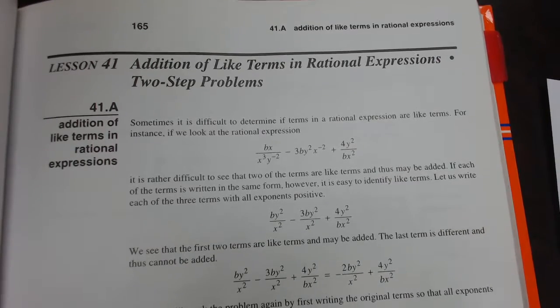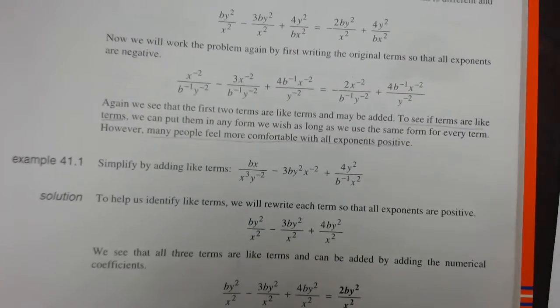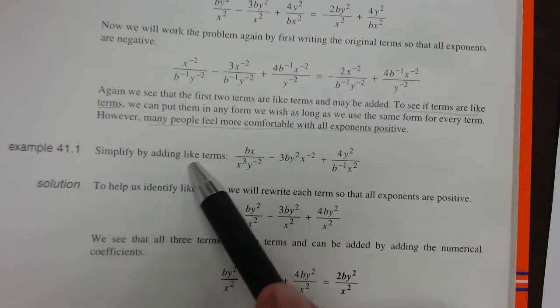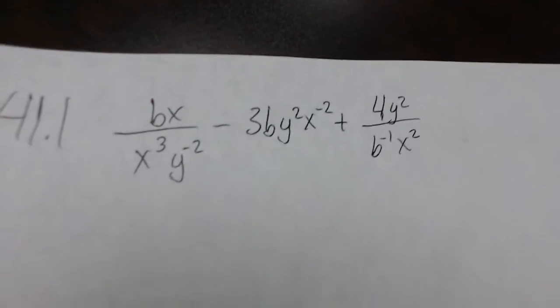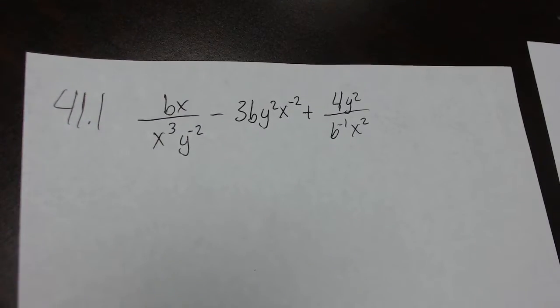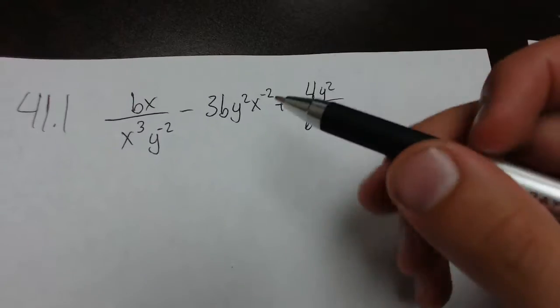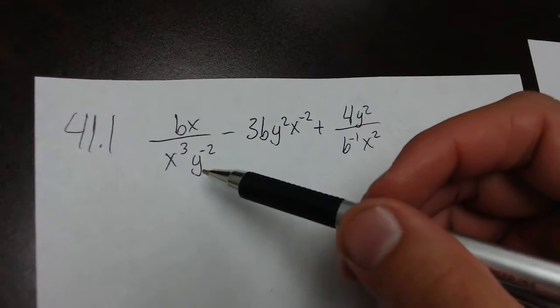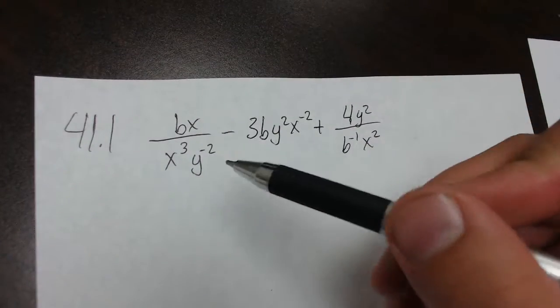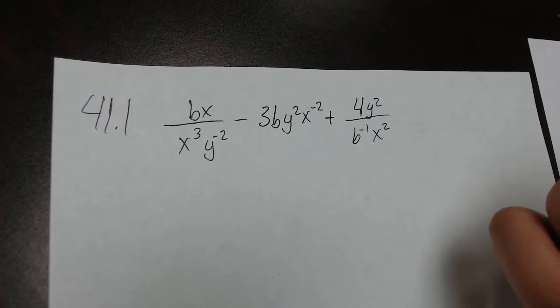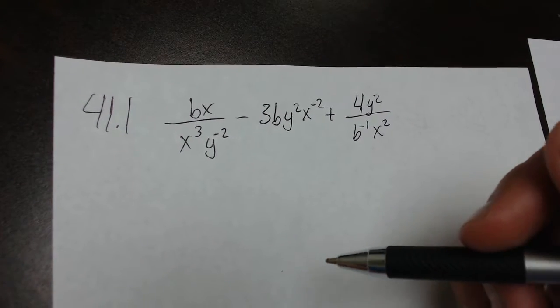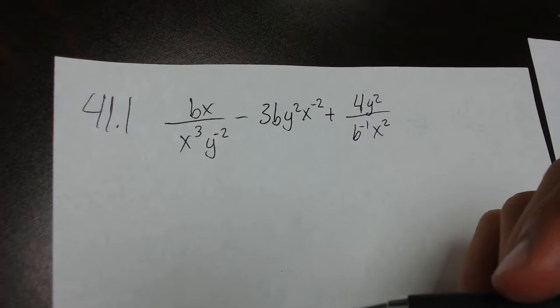So we'll go ahead and solve our first example, which is 41.1. The instructions are to simplify by adding like terms, and then they give us the following problem, which I've copied right here. There's a couple ways we can simplify this, as you should know now. We can simplify by writing everything in the numerator, by writing everything positive, or by writing everything in the denominator. I'm going to go ahead and write everything in the numerator.